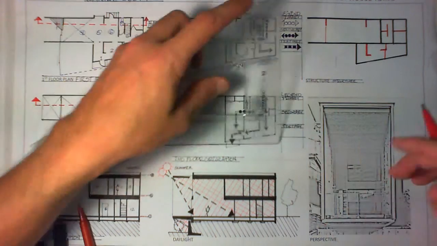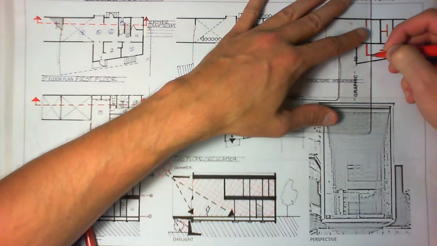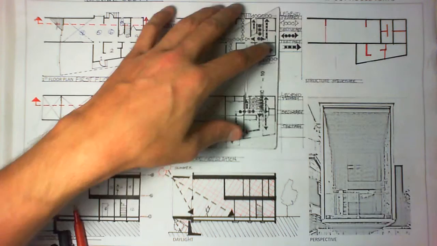Now what we need to do is we need to tidy up these lines, and then you're going to make a legend.